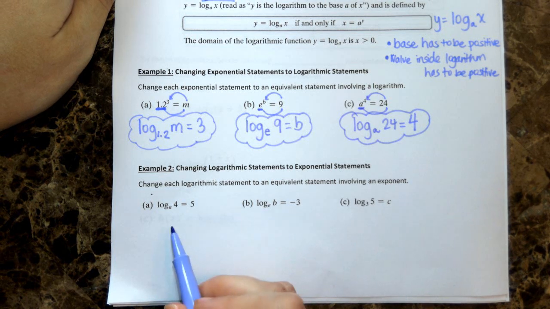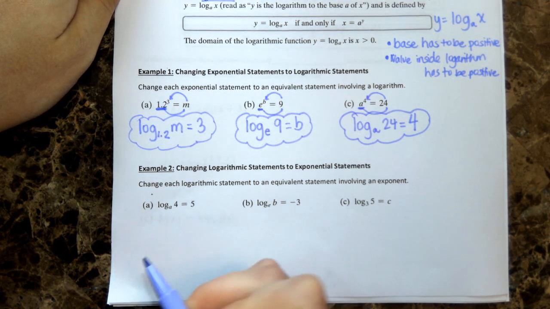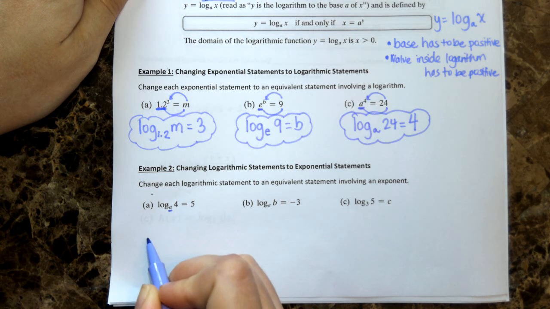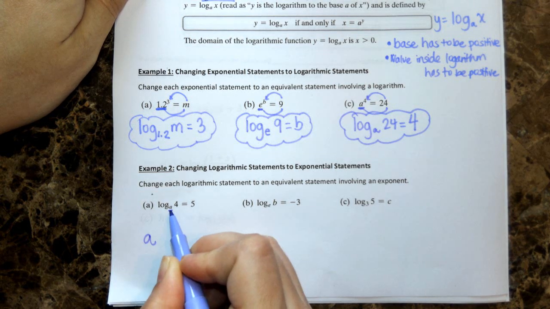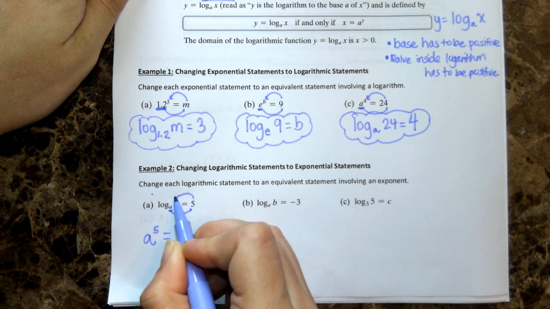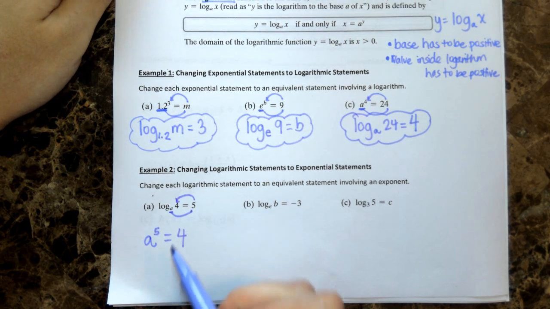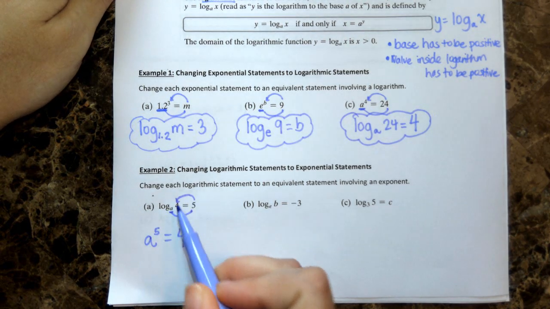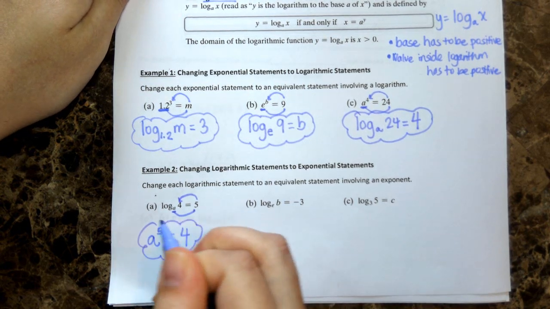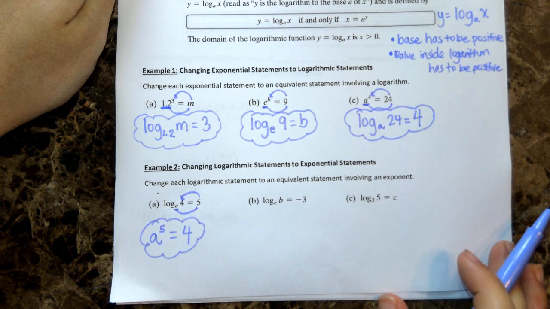to exponential statements. So I'm given the log form. The first thing we're going to do to convert it to an exponential equation is start with the base. The base is the little number on the bottom, which in this case is a. You're going to raise it to the 5th power and set it equal to whatever's inside of the logarithm, which is 4. So it's still kind of that same little roundabout, little loop-de-loop process. And there would be our exponential equation. So these are equivalent statements. One's just in log form, one's in exponential form.